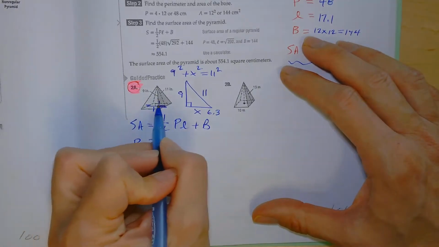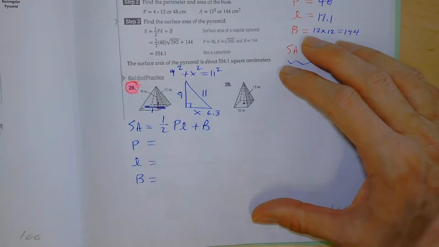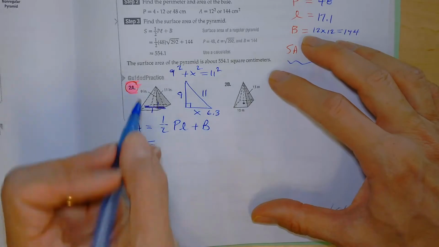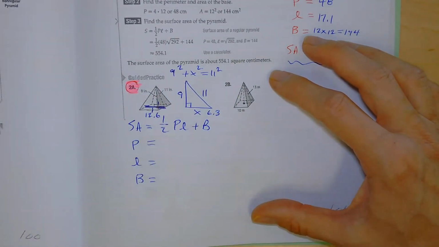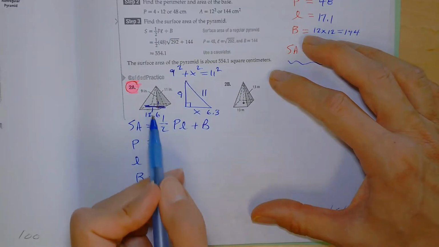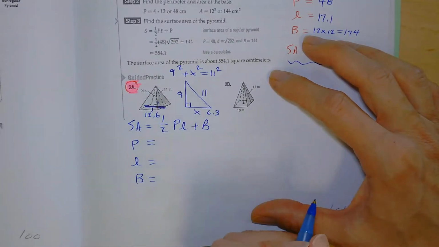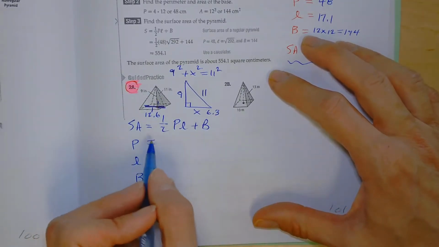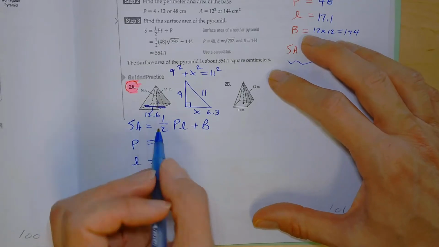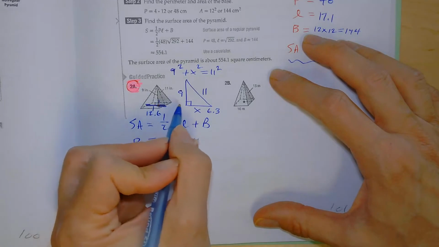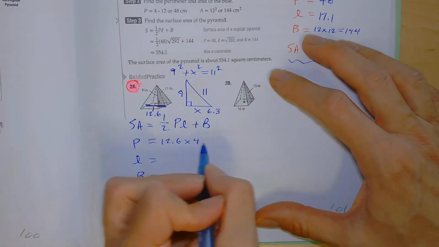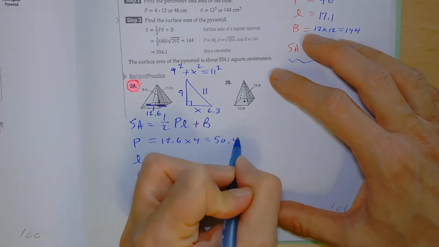Okay, now 6.3 is not the whole side. If you look, the whole side would be twice as long, kind of like when we did 1/2 AP. So this will be 12.6 for the whole side. You'll have to double that to get the entire side of the square. Okay, so now let's go get our variables. The perimeter is 12.6 times 4. We've got to go all the way around the square, and that's 50.4.